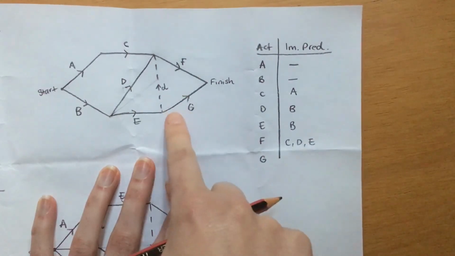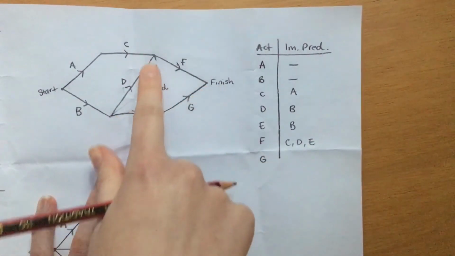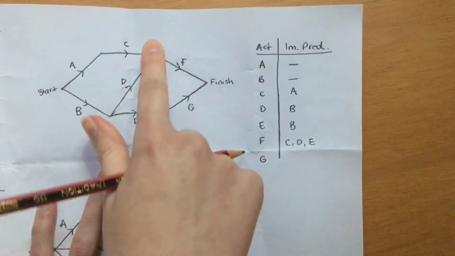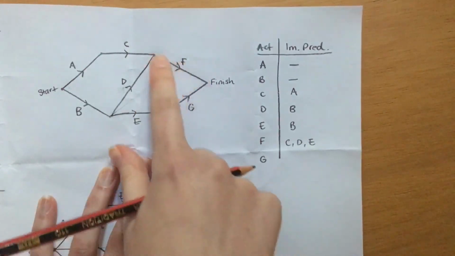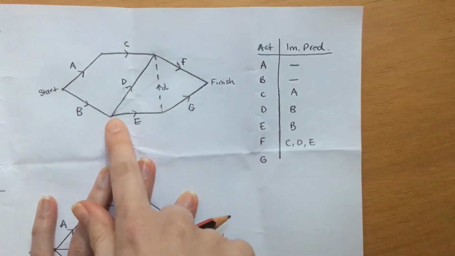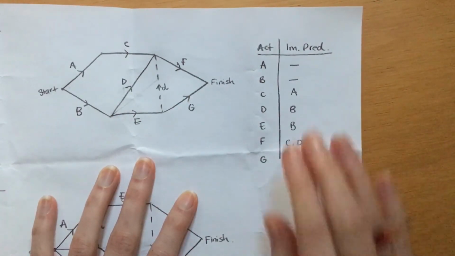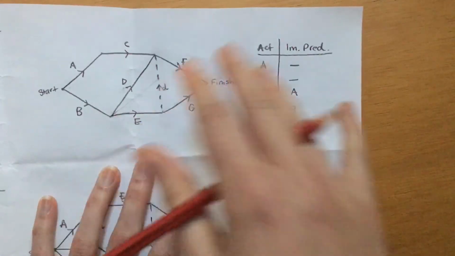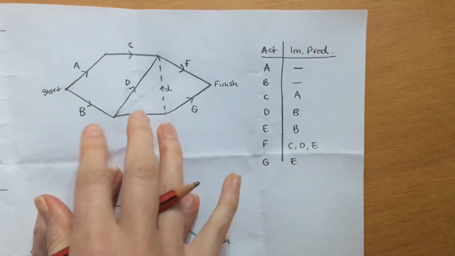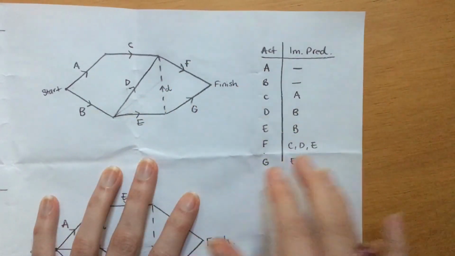And then what leads into G? Just E. So not this dummy, because the arrow is pointing this way, so it only goes into F. It doesn't ever go backwards. So only E leads into G. So that's the easy way if you start with a diagram and you have to draw a table, because you can just read it off the graph and then put it straight into the table.